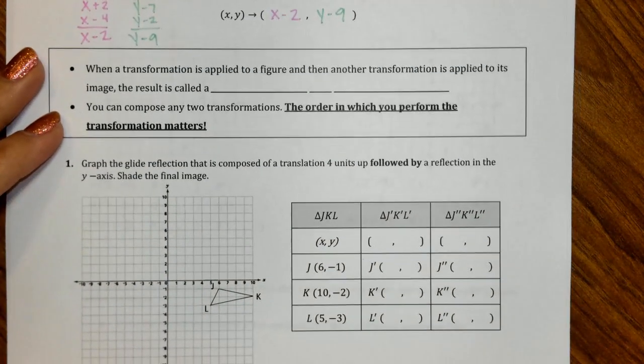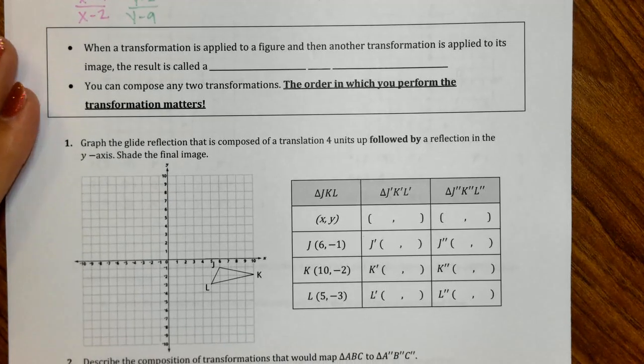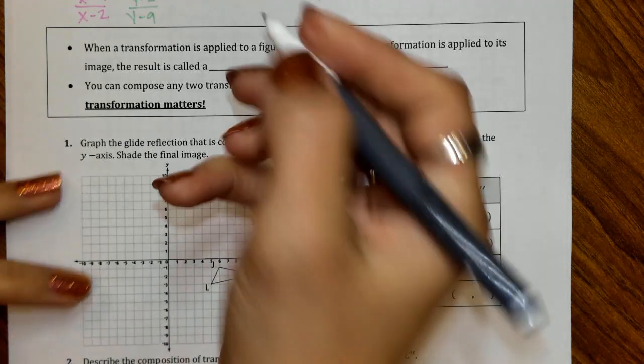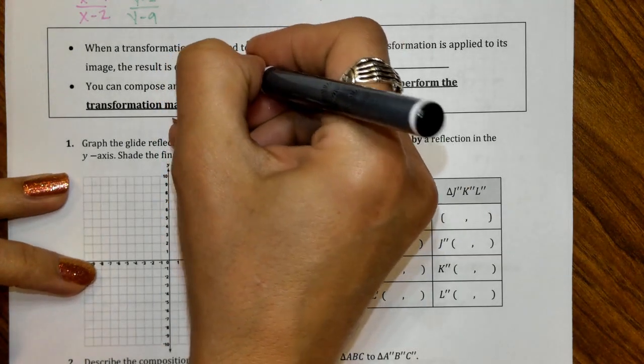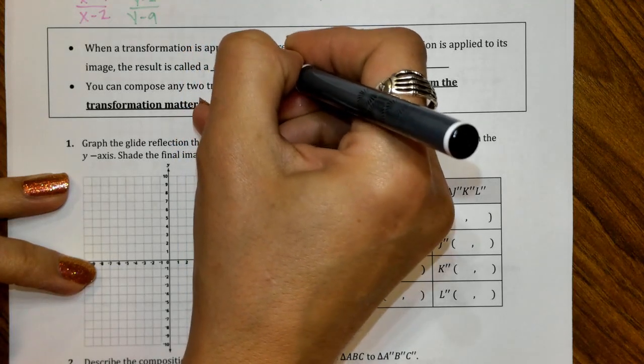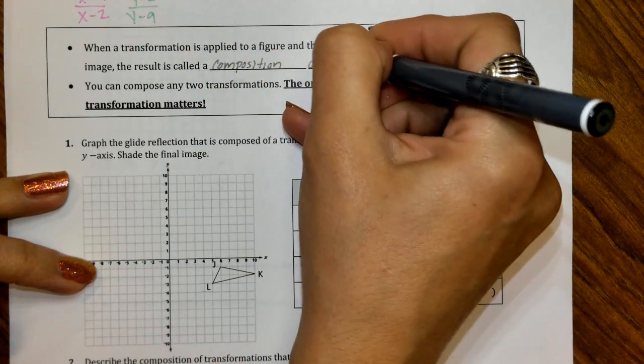So this is the first example of composition of transformations. When you have a transformation applied to a figure, and then another transformation is applied to that same figure once it's transformed, this is going to result in what we call the composition of transformations.